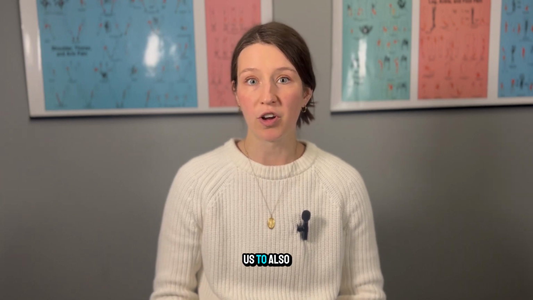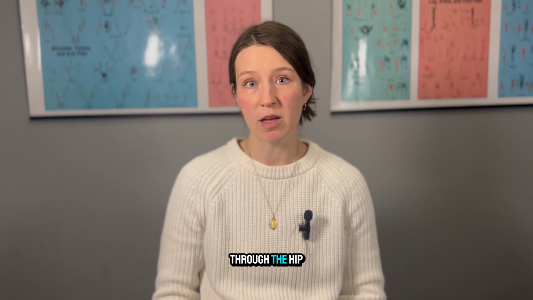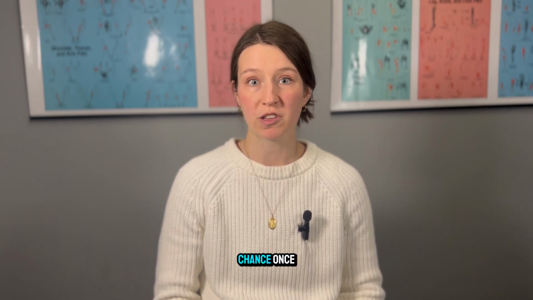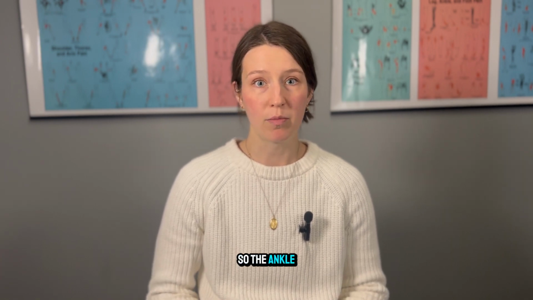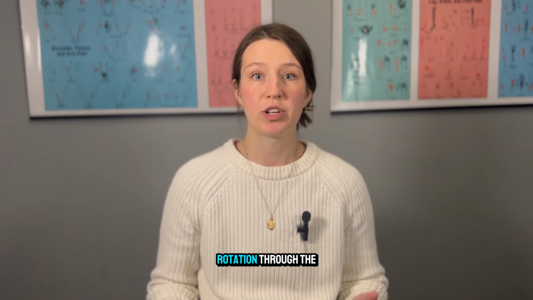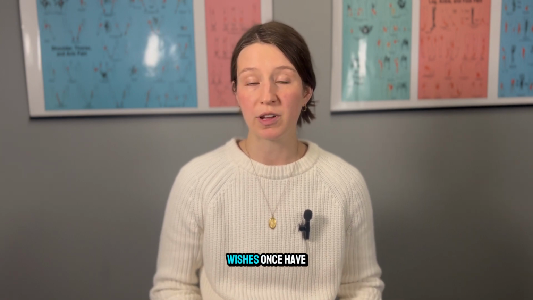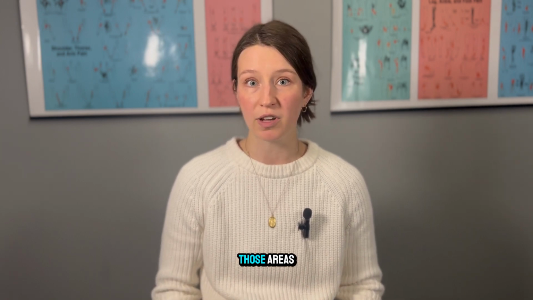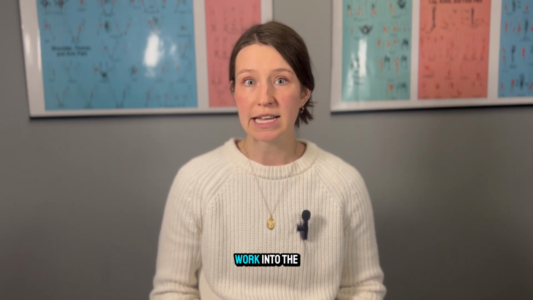Super important for us to also check hip rotation. We'll also see decreased ability to rotate through the hip in athletes or people who have shin splints that are coming into our office. So the ankle, both flexion and rotation through the tibia, rotation through the hips are all really important factors that we need to address and make sure that our athletes that are coming in with shin splints have enough mobility in those areas so they don't unnecessarily throw that extra work into the tibia.